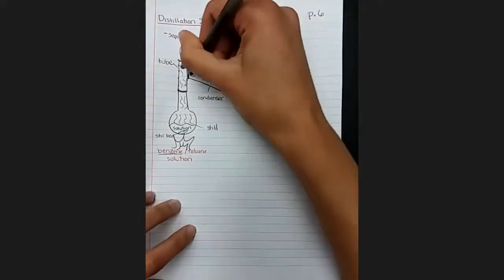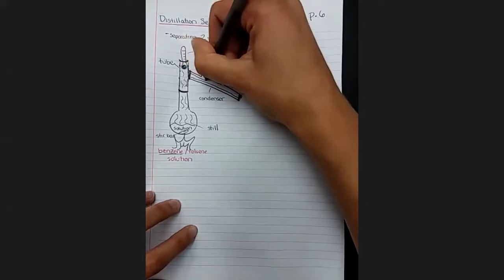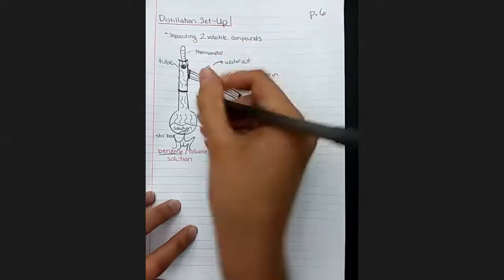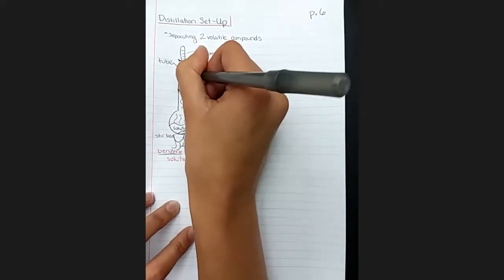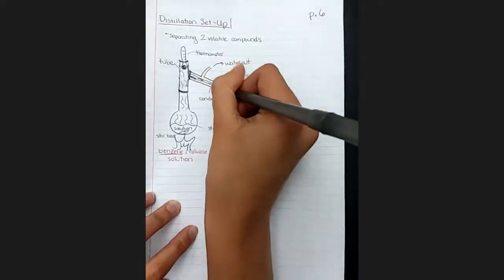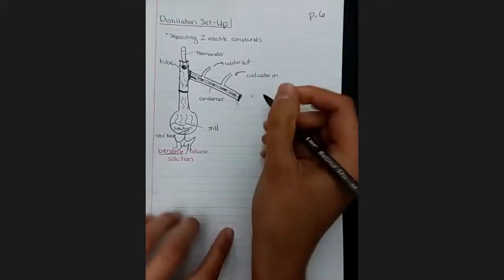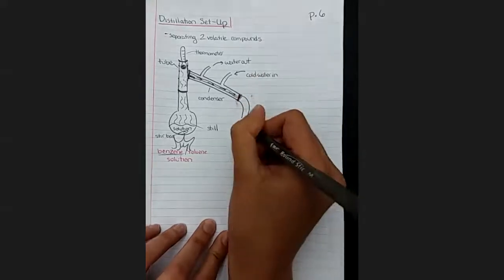And on the inside is going to be a very poorly drawn tube where that steam is going to condense into a liquid, and the liquid is going to travel down the tube and be collected in a flask.